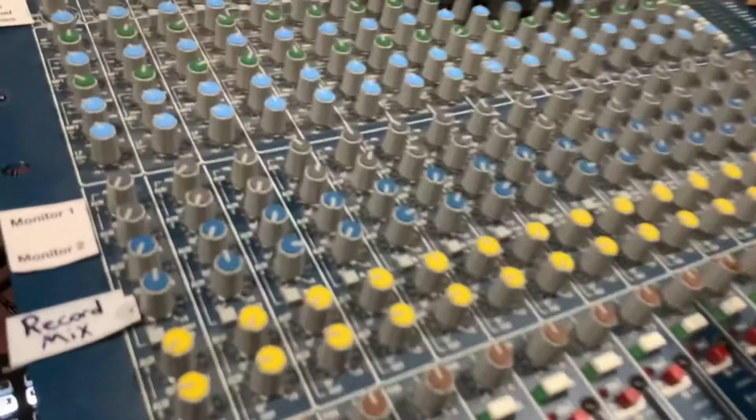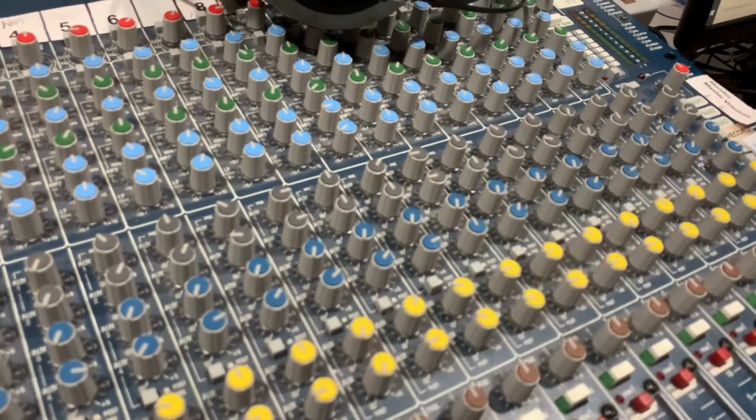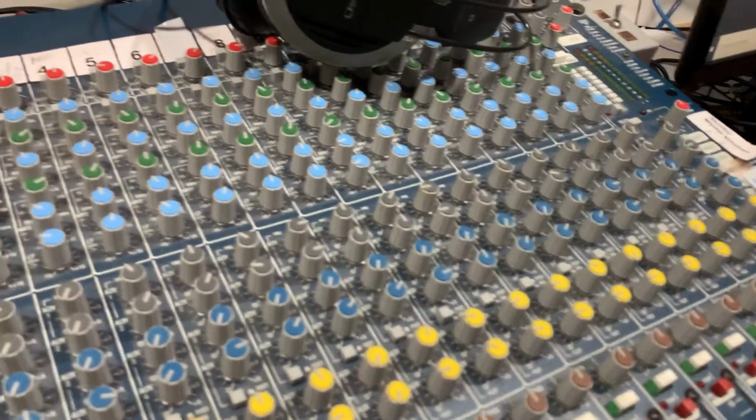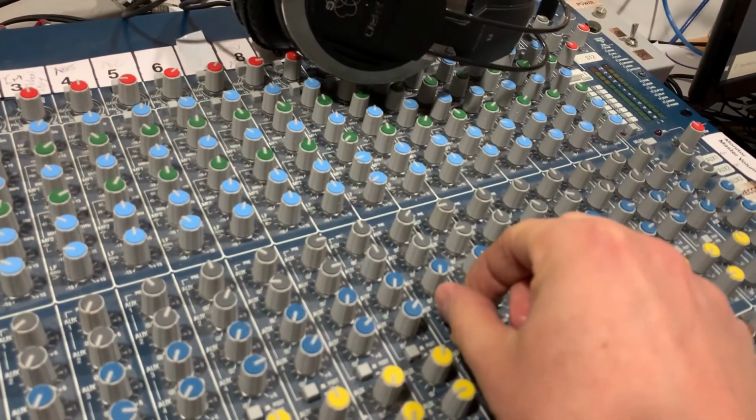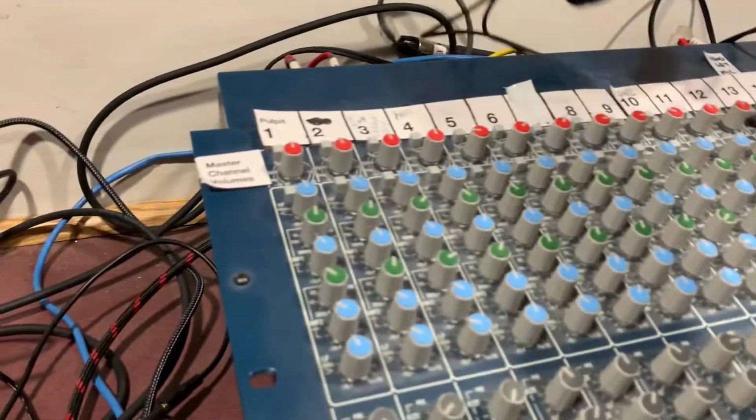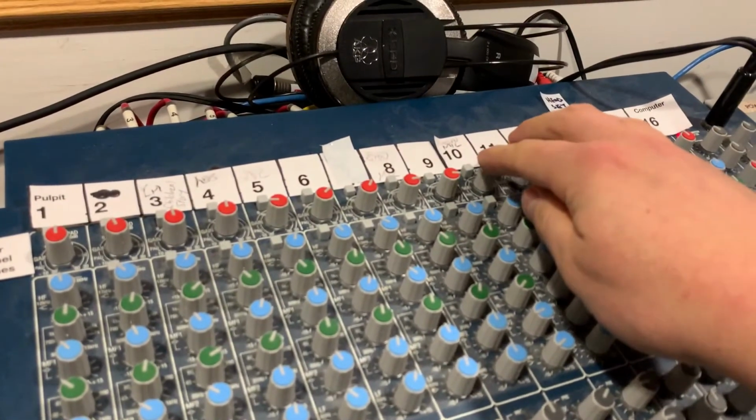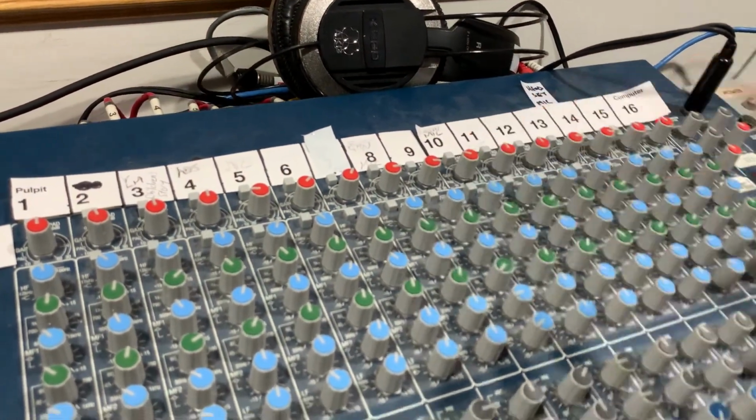So you can make different adjustments here and here. If for whatever reason one of those channels, like if you turn it all the way up and it's still way too soft to hear properly, then probably we're going to need to go up to the red master gain at the top and turn that up more.